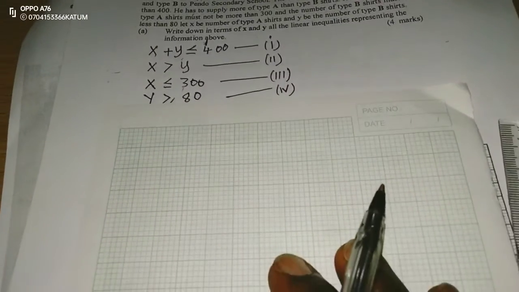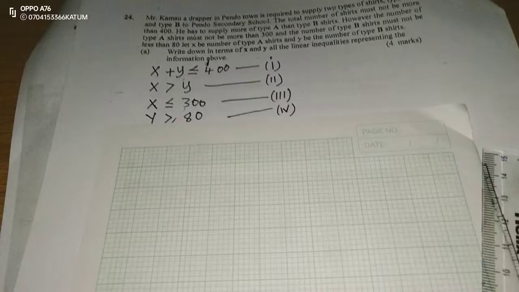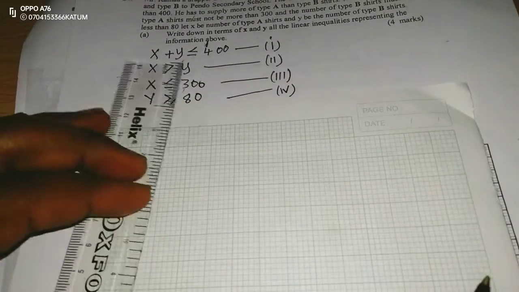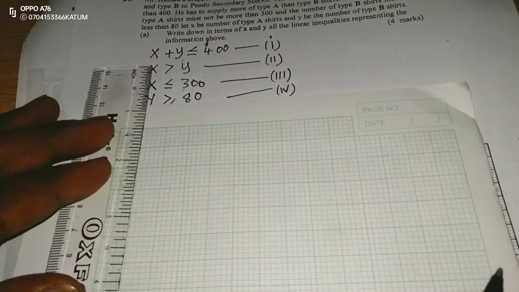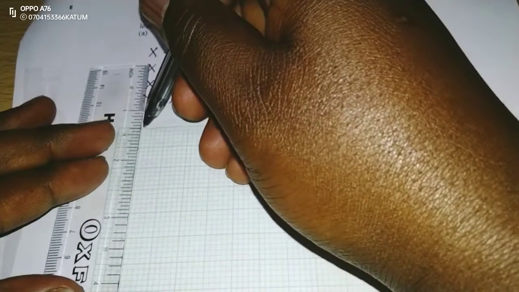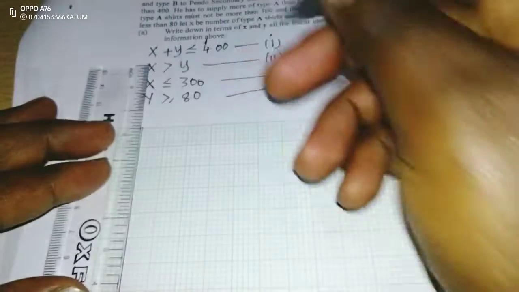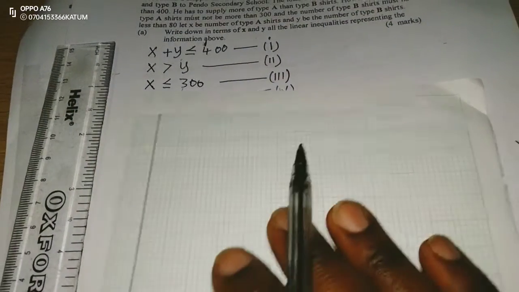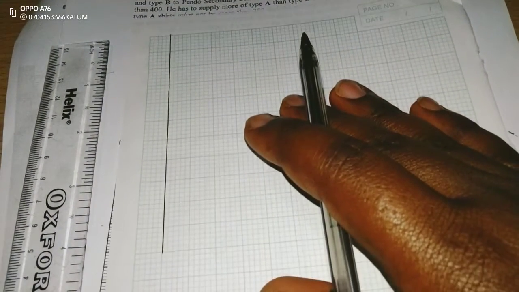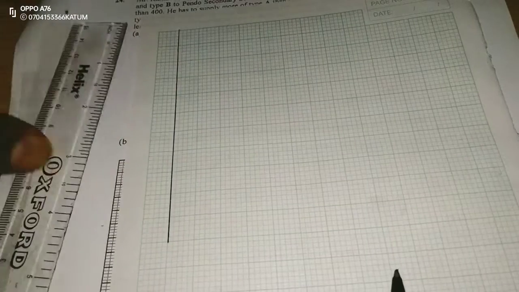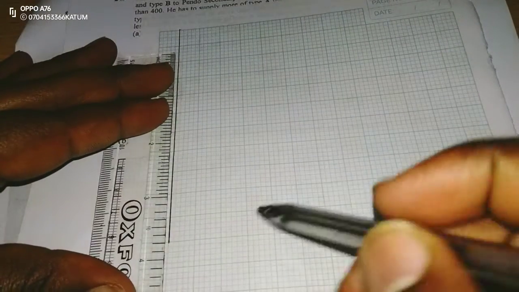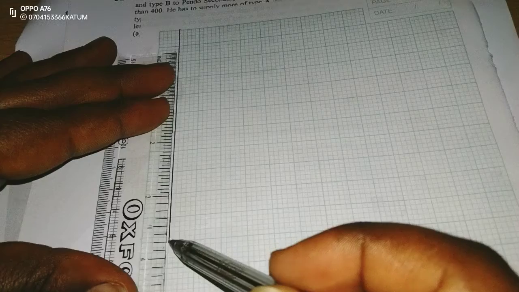When we get to the graphical work, we don't use the inequalities, we use what we call borderlines. So we change inequalities to borderlines, whereby we substitute the inequality signs with equal signs.